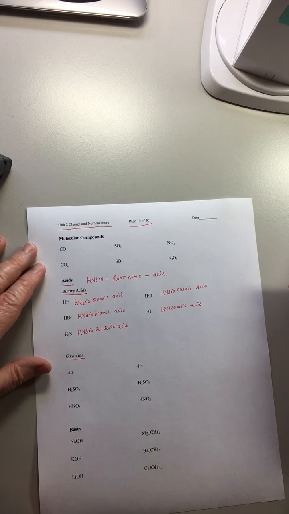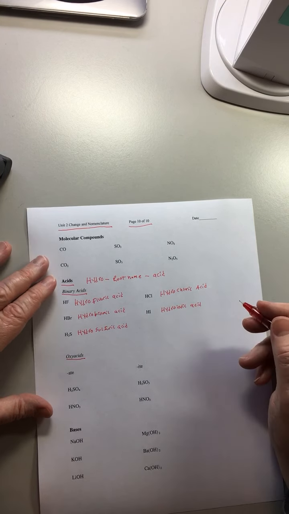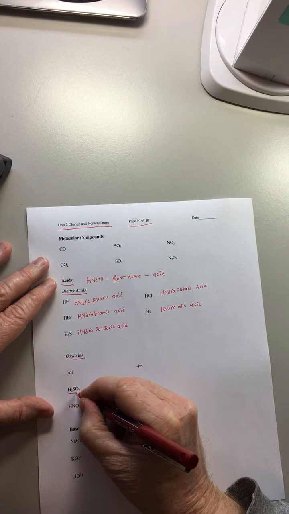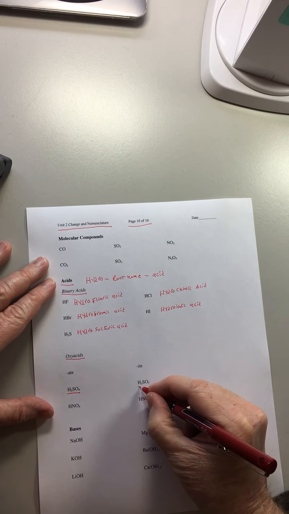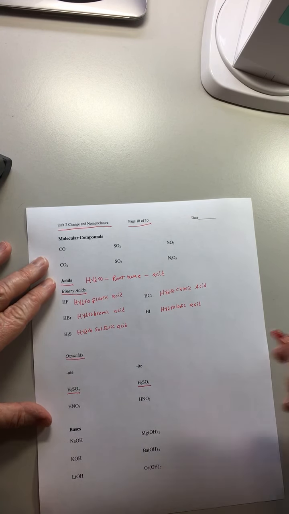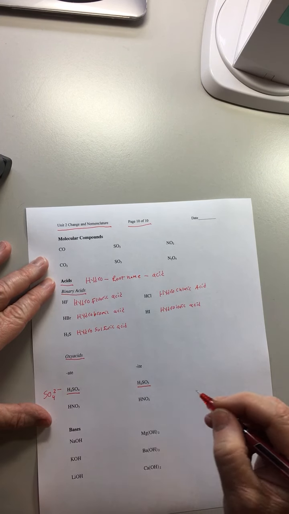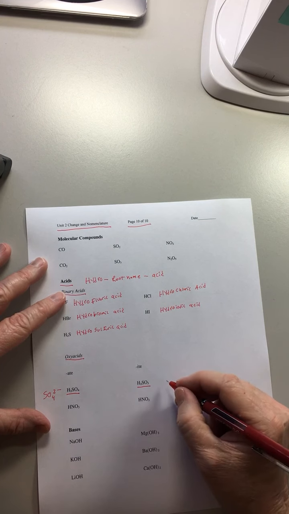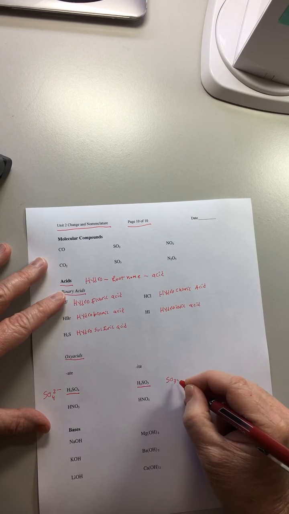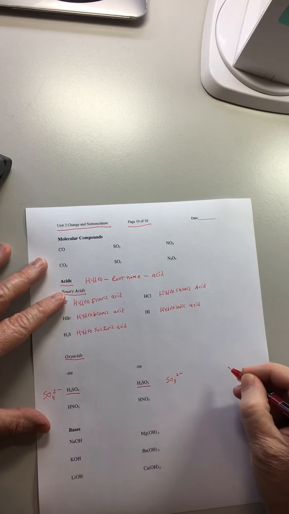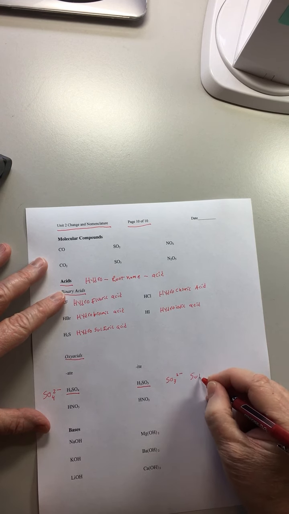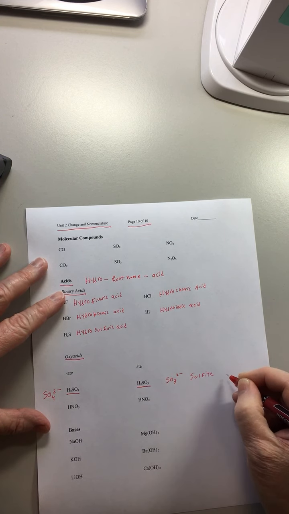Did I mention you need to know your polyatomic ions? Okay, so let's talk about the difference between H2SO4 and H2SO3. H2SO4 contains the sulfate ion, and H2SO3 contains the sulfite ion.